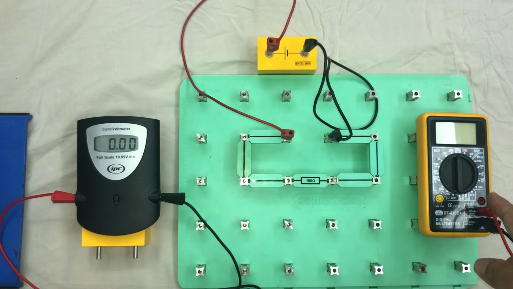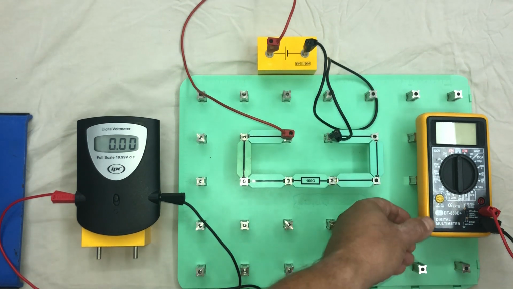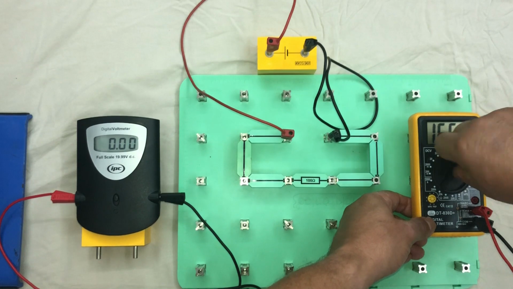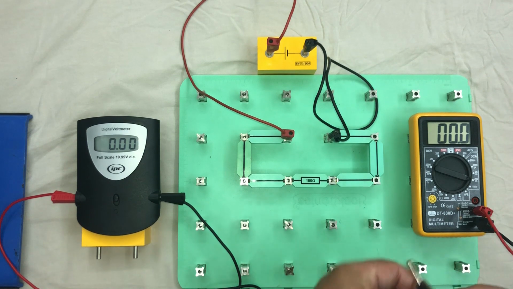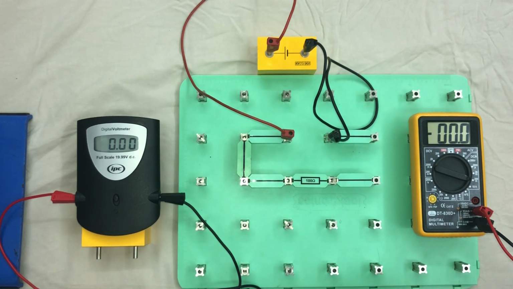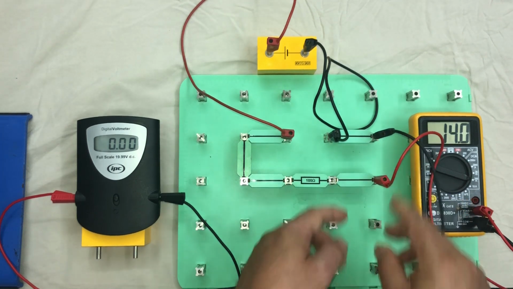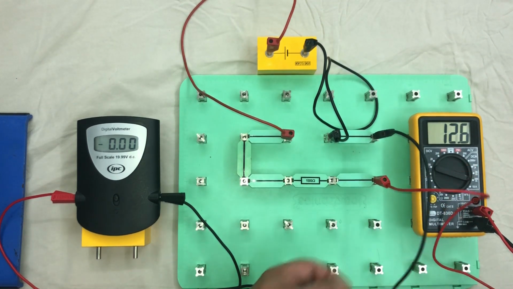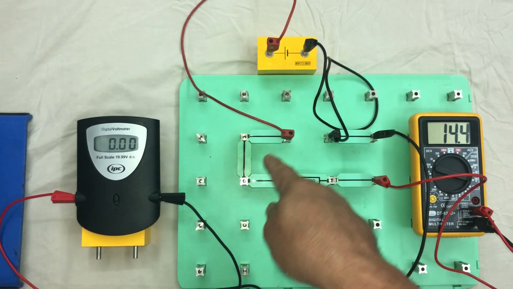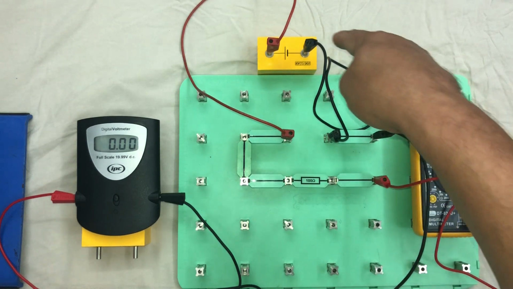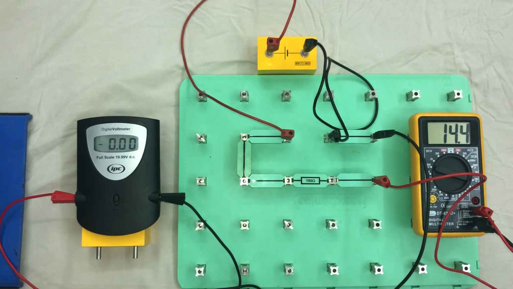So we need a multimeter for this. I'm going to set that on 200 milliamps and obviously break the circuit and then connect. So there's our current in the circuit. We're looking at 14.4 milliamps of current flowing through the resistor and back to the cell.